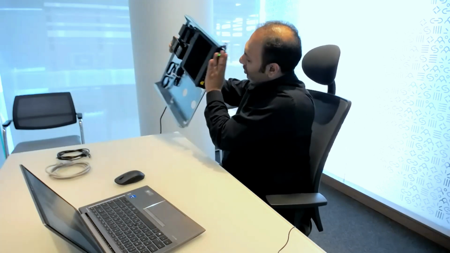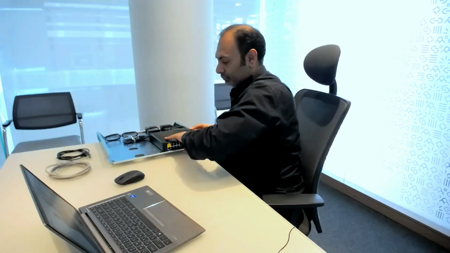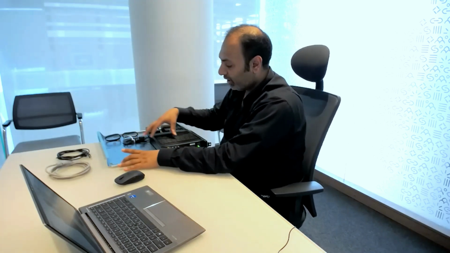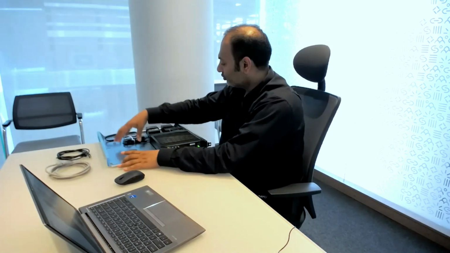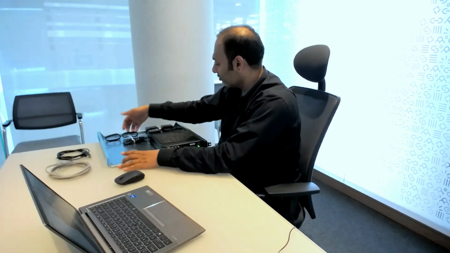If you can see, it will not fall down. So one more PaloAlto firewall can be fixed over here in case I have active-active or active-standby. The brackets for the power sockets are still available. So this is the final thing.